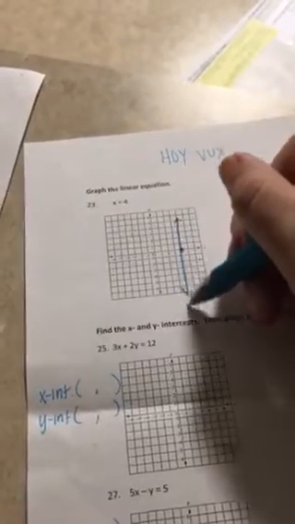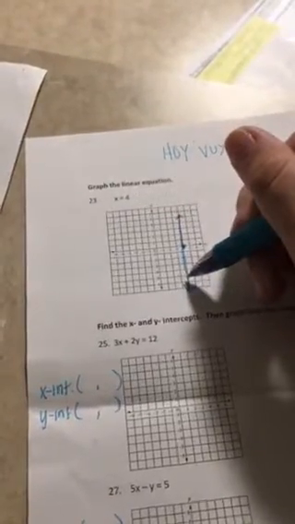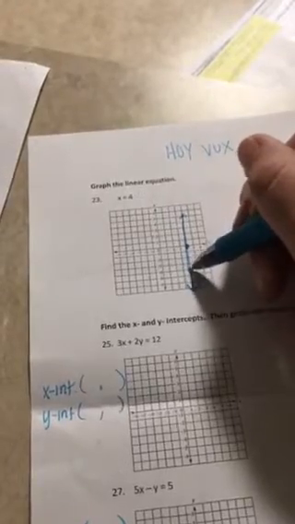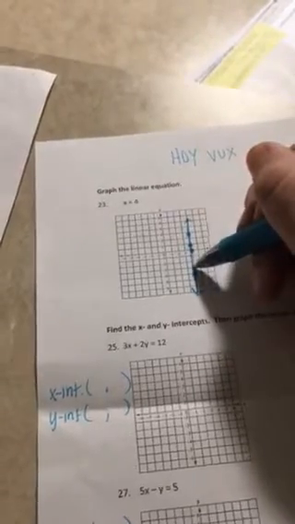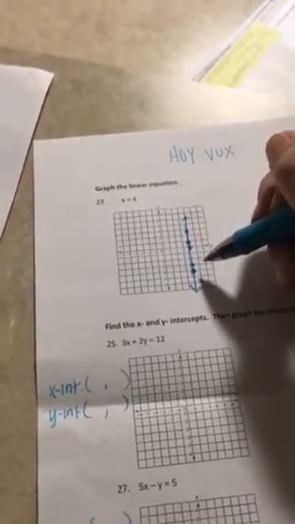So everywhere on this line, x equals 4. That's the cool thing. So like here, it's 4, -4. Up here, it's 4, 3. Up here, it's 4, 1. Down here, it's 4, -3. So each point on that line has an x of 4. That's why the line is called x equals 4.